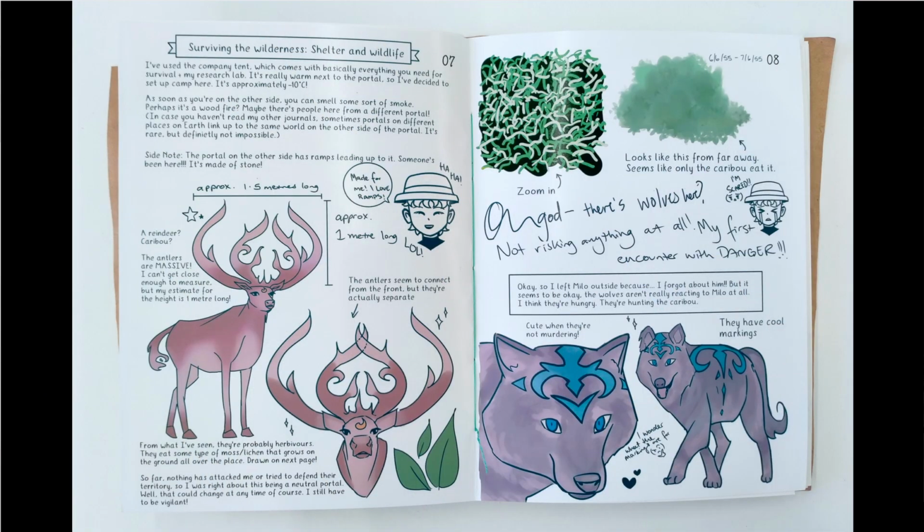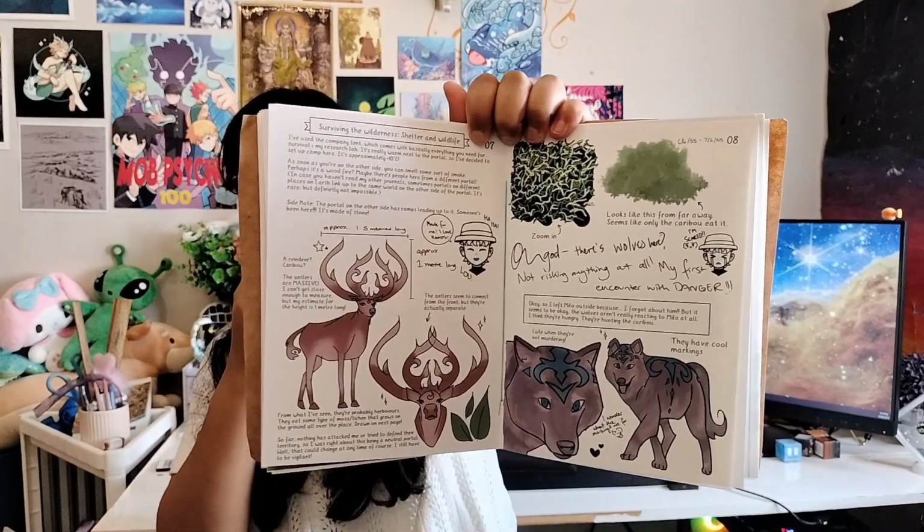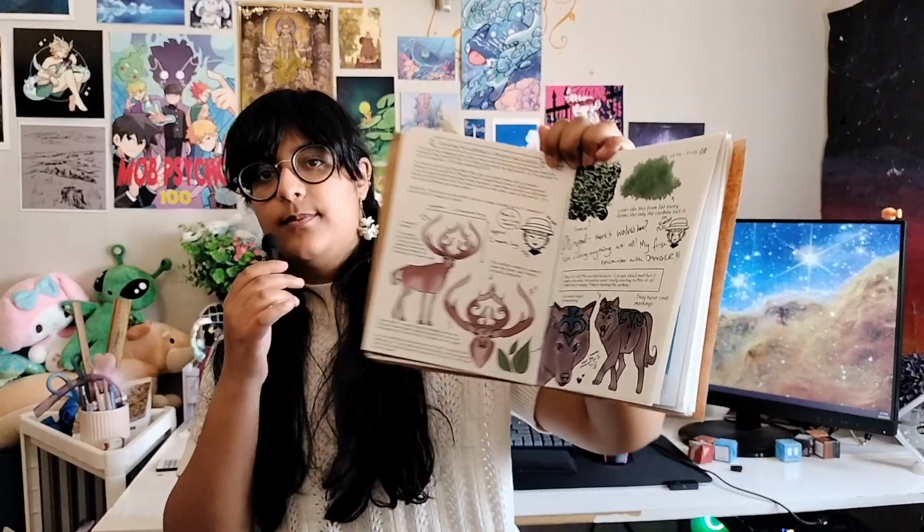So next up, page 7 and 8. Wow, look, it's another page full of freaking paragraphs of writing that I don't want to read.